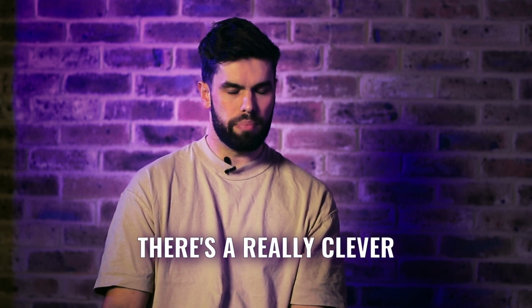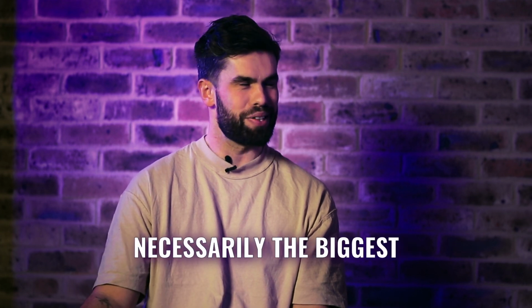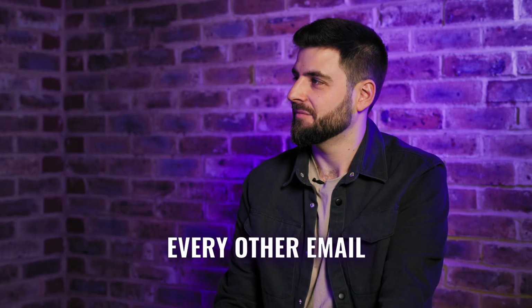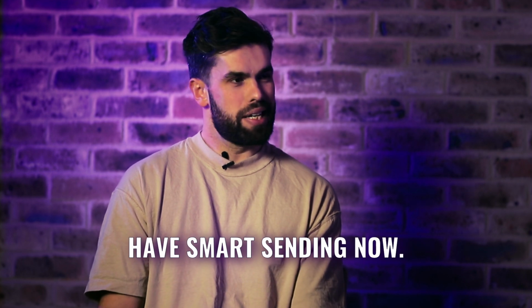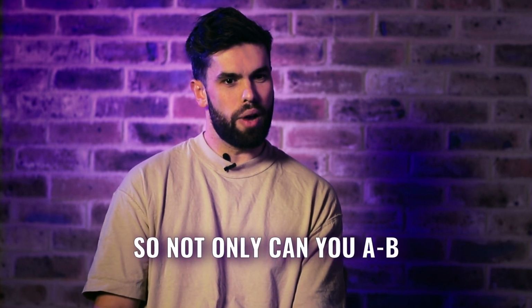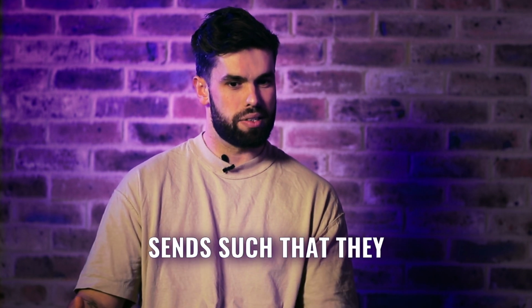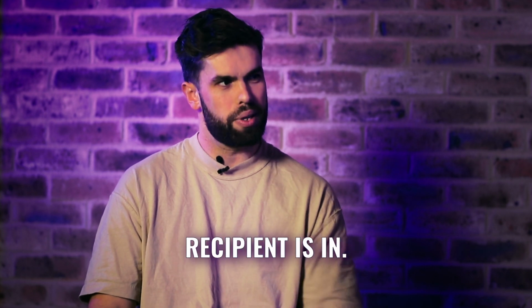And there's some really clever functionality now. I'll use MailChimp again, not necessarily the biggest fan of MailChimp, but if MailChimp has it, you know that basically every other email service provider is going to have it, right? Yeah, sure. And they have smart sending now. So not only can you A/B test your send time, but you can also set your sends such that they send at different intervals depending on what time zone your recipient is in.